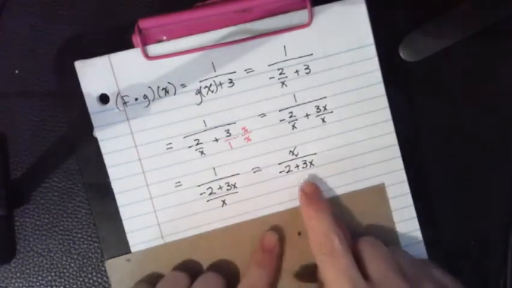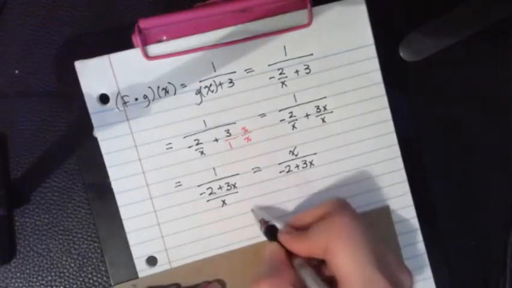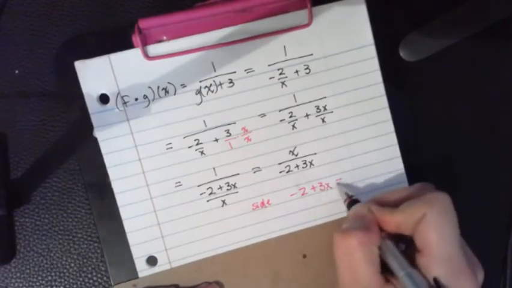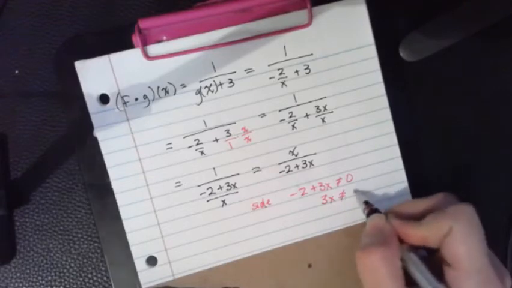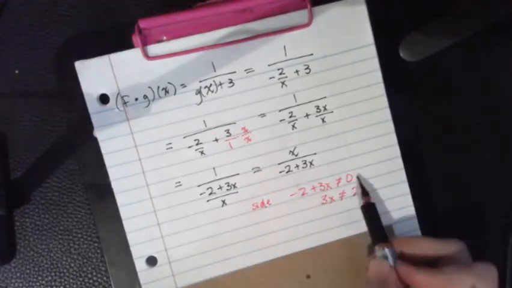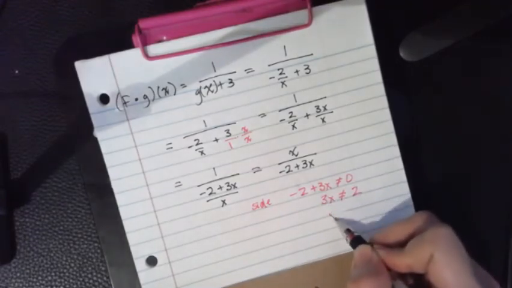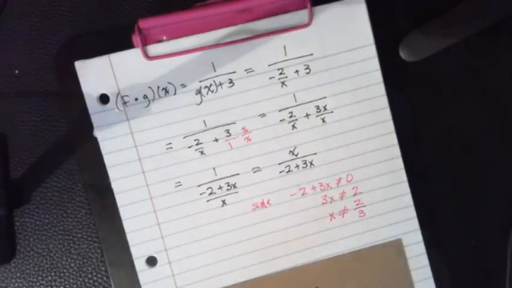Okay? And as you can see here, this is going to be that other domain restriction. I can't have this be 0. So just some side work just for my own benefit. Negative 2 plus 3x cannot equal 0. That means 3x cannot equal positive 2 because I added 2 to both sides to clear it. And dividing both sides by 3, x cannot equal 2/3. Okay, so that domain restriction pops out also.